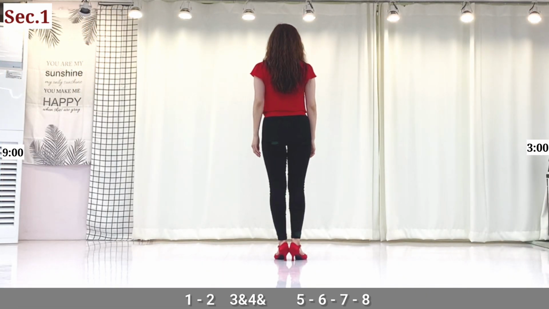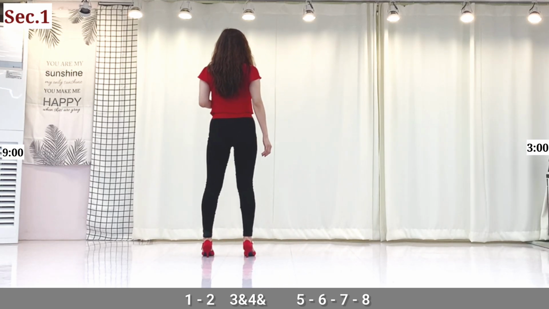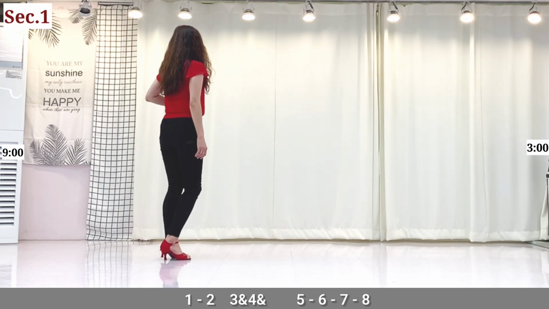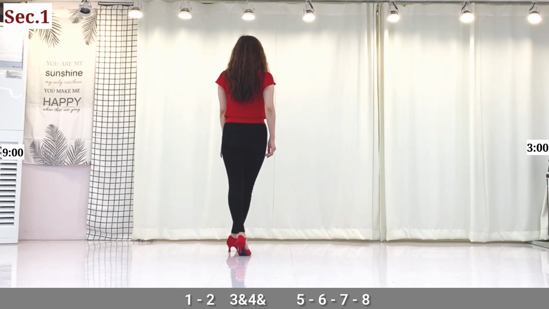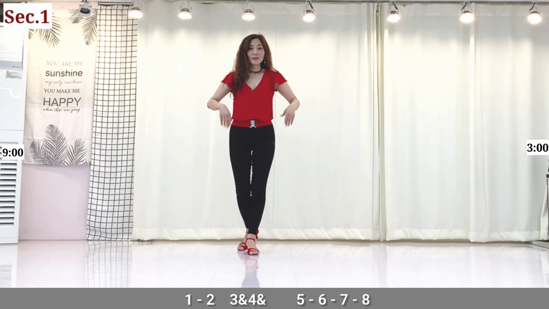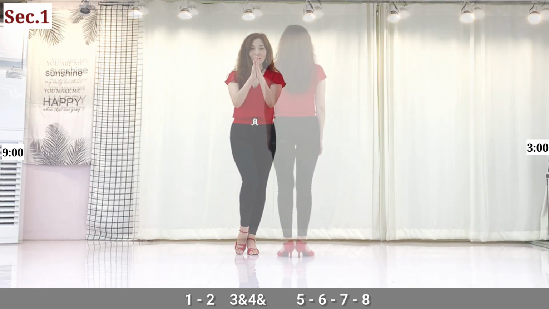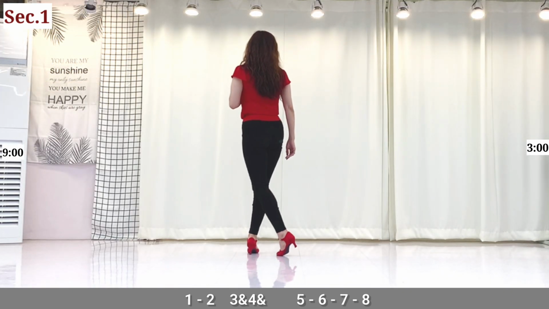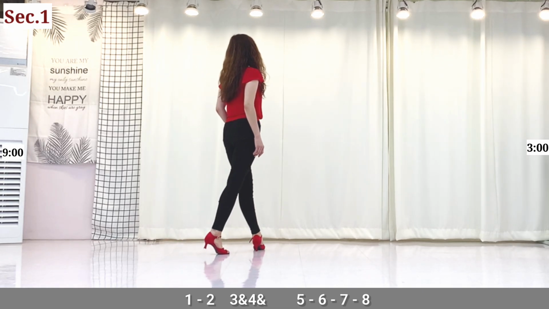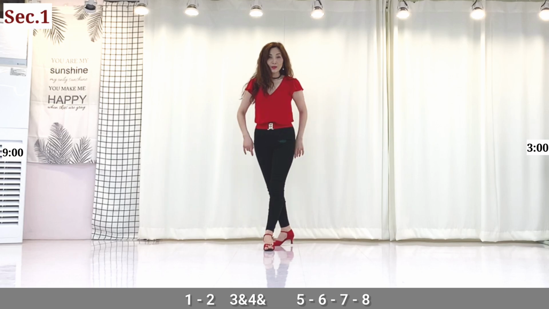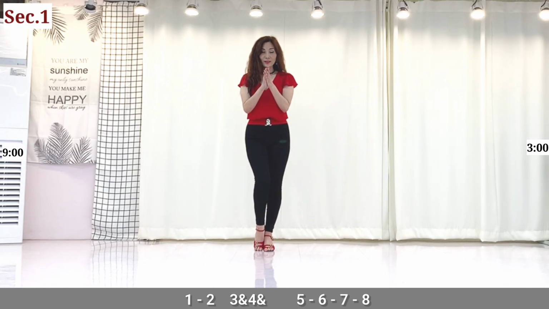Count. 1, 2, 3, and 4, and 5, 6, 7, 8. 1, 2, 3, and 4, and 5, 6, 7, 8.